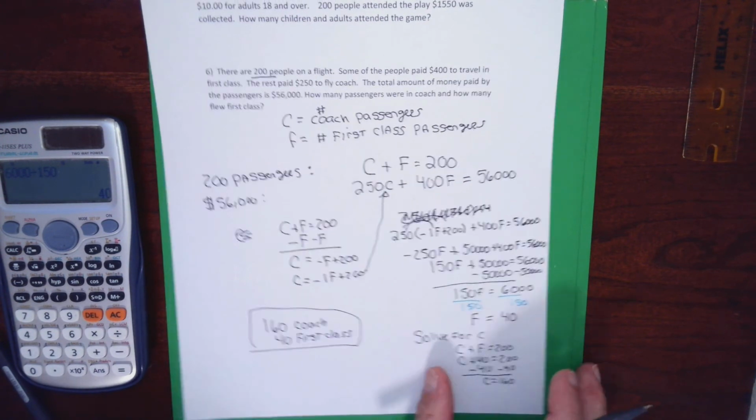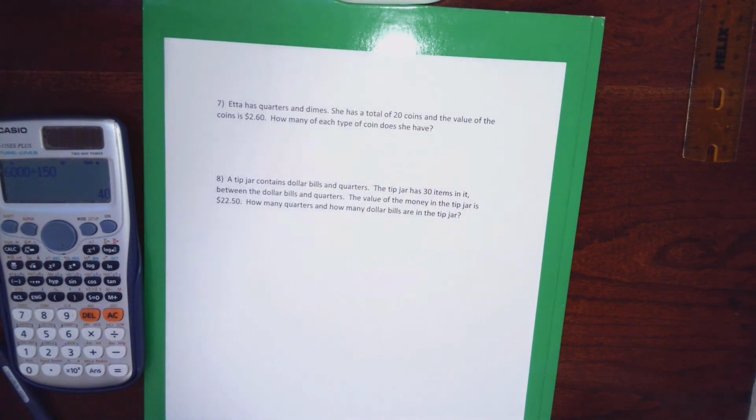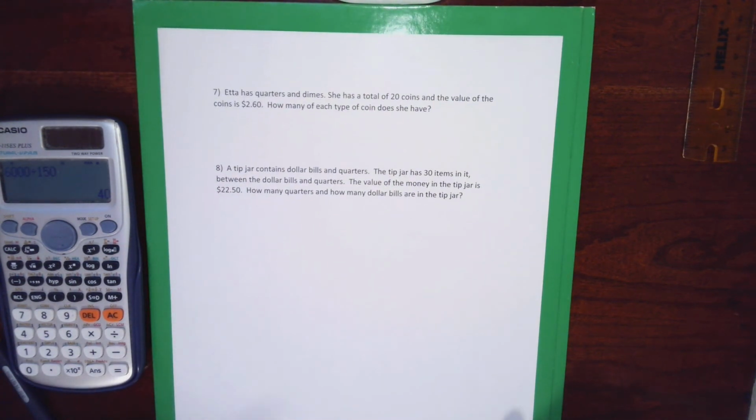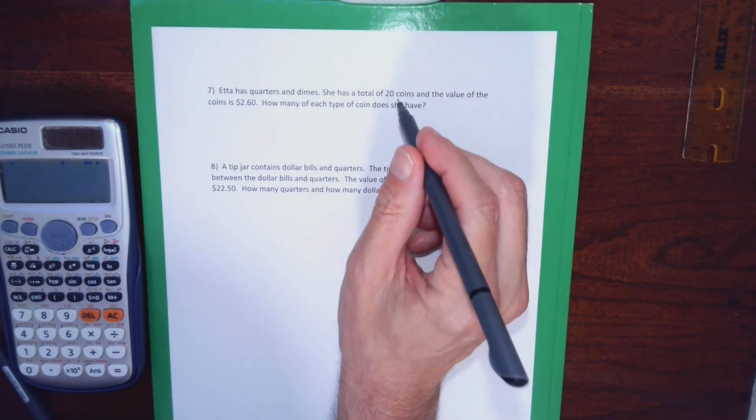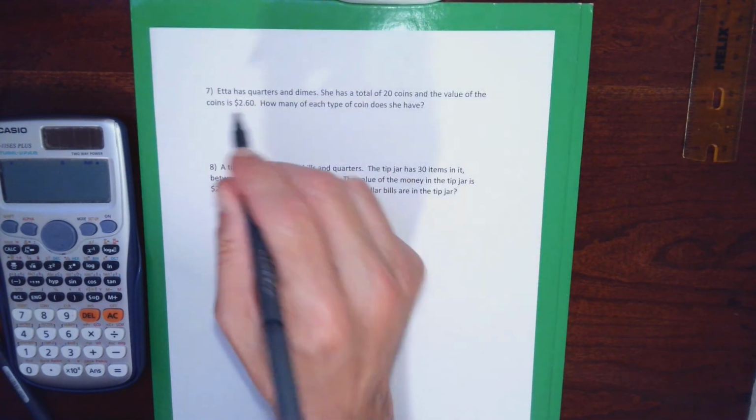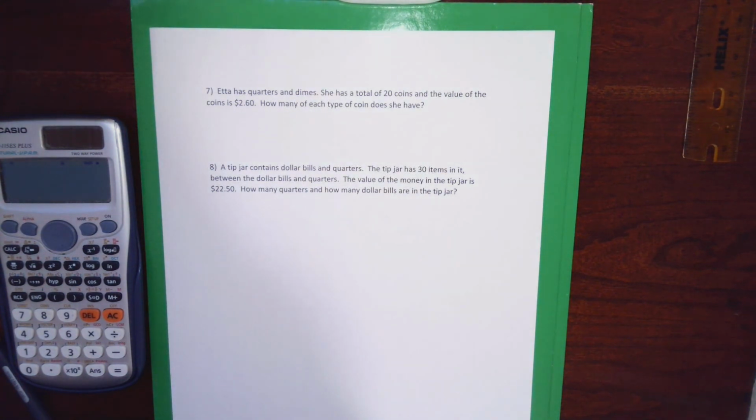Let's do 7 together. Maybe pause the video and try to do it. This is a similar money problem. And then we'll pause and do a part 2 because we're going to get into the world of box word problems, which I love because they make them so easy. So, Etta, my niece, has quarters and dimes. She has a total of 20 coins and the value of her coins is $2.60. How many of each coin does she have?